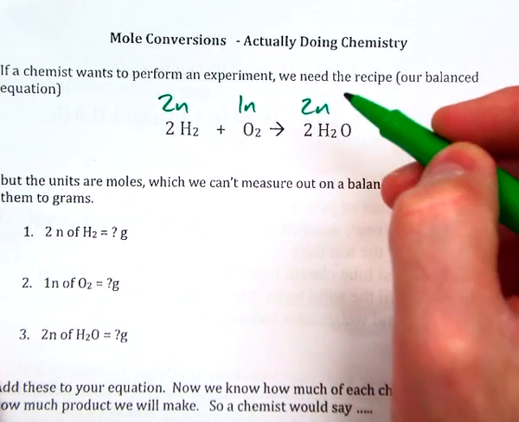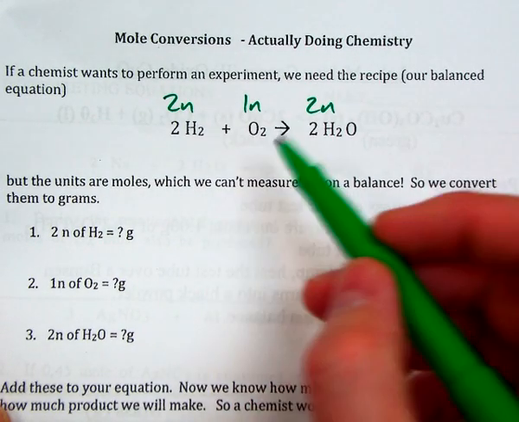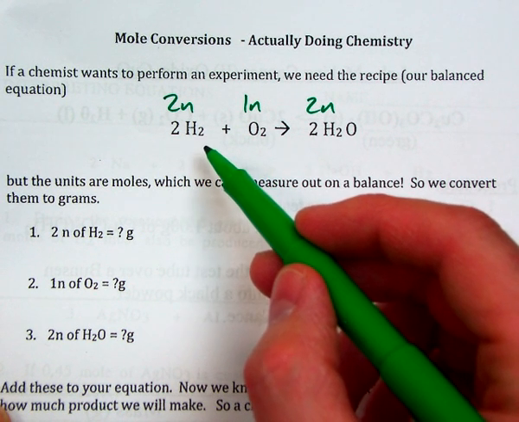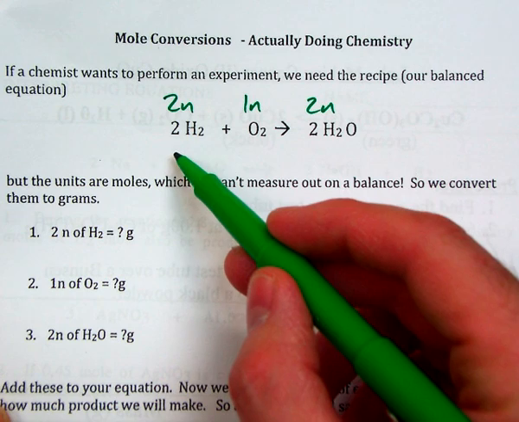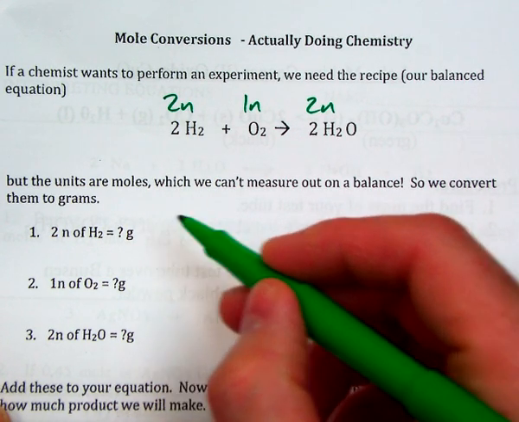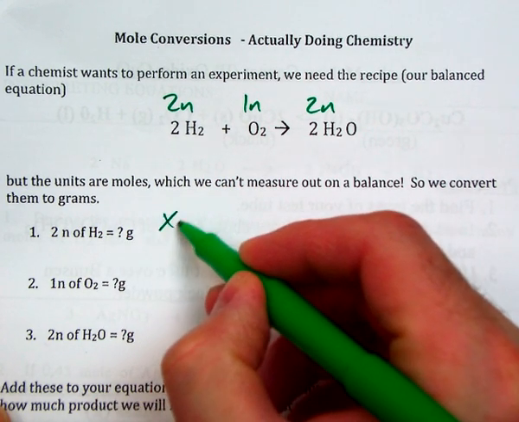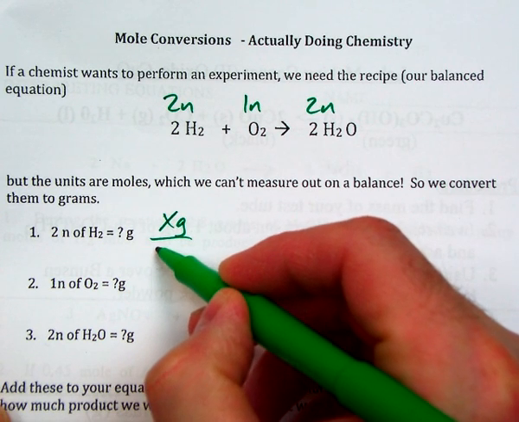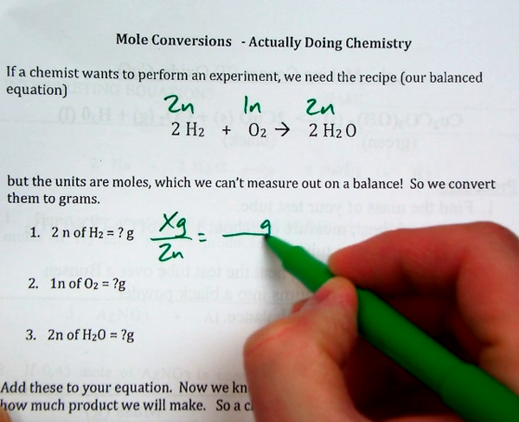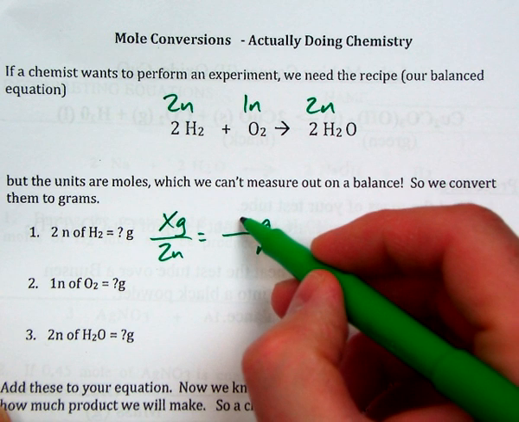Now when chemists actually go to do their experiments, they want to figure out, how do I do this? How many grams of chemical do I weigh out? So, here's how we'd figure it out. If 2 moles of hydrogen, we want to know how many grams that is. So I'm going to set up my proportion. How many grams is in 2 moles of hydrogen? I'm going to put grams on top and moles on the bottom. And the molar mass of hydrogen is 2 grams for every 1 mole.